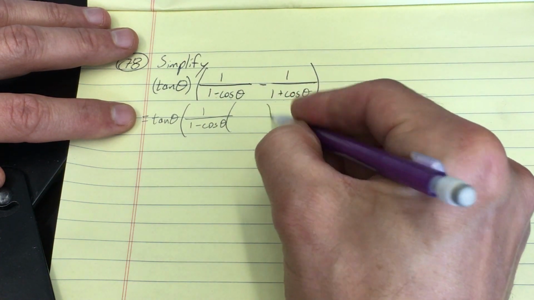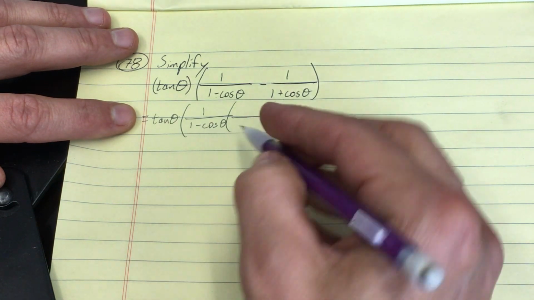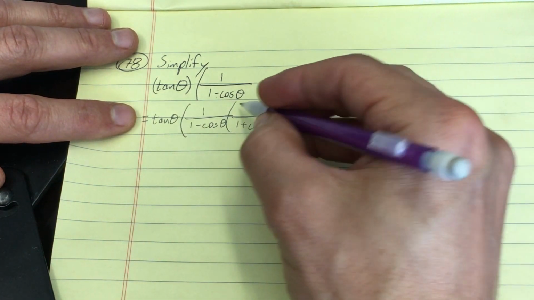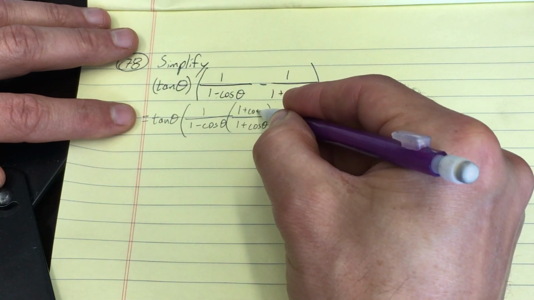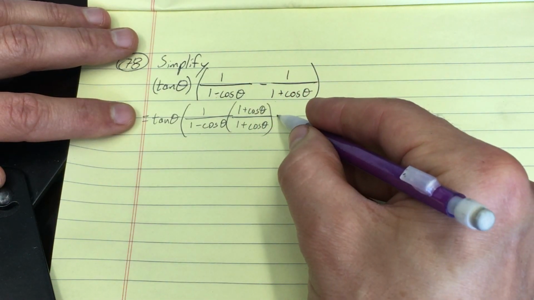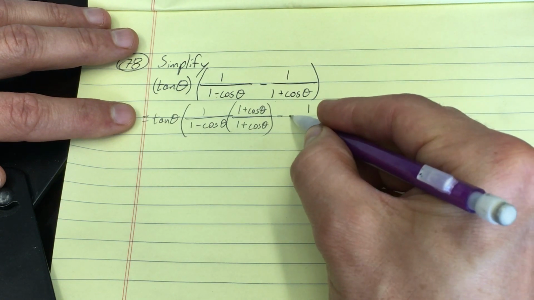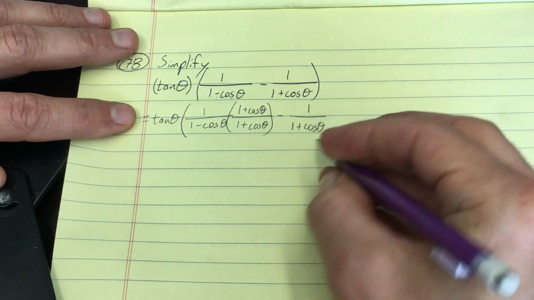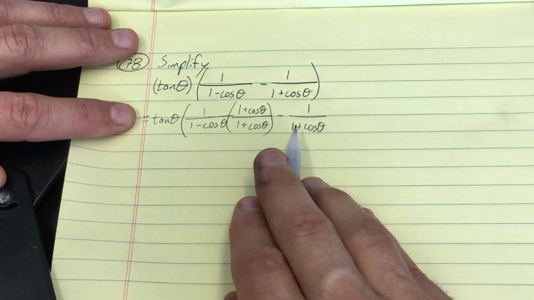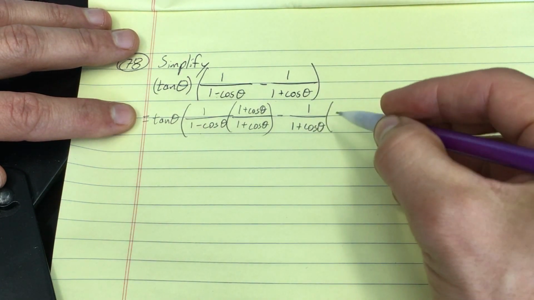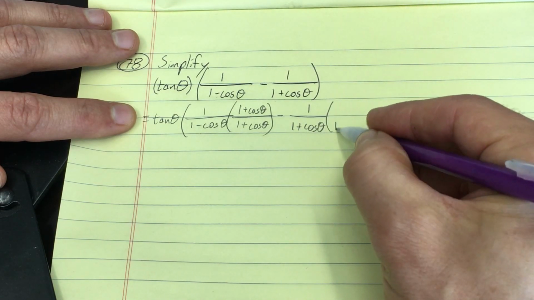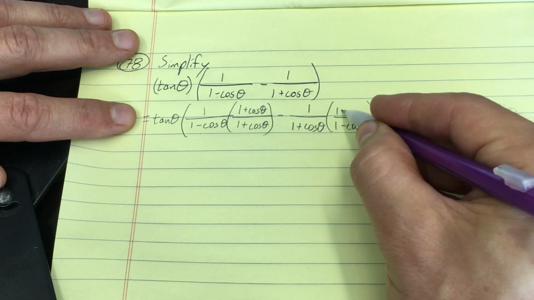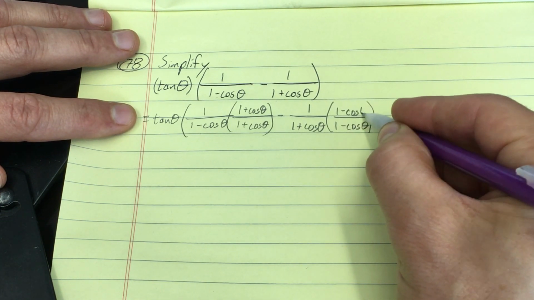Okay? I'm going to multiply this whole thing times the conjugate of this, 1 plus cosine theta in the denominator. You can always multiply by that if you multiply by it in the numerator too. Minus 1 over 1 plus cosine theta. Well, what's the conjugate of this term? Again, you change that sign. The conjugate of 1 plus cosine theta is 1 minus cosine theta. It's fair to do that as long as you multiply by it in the numerator too.